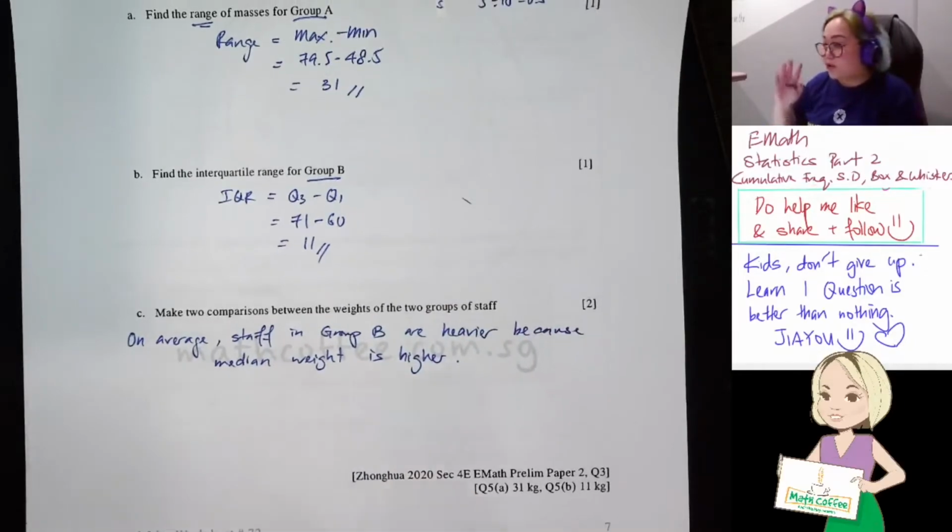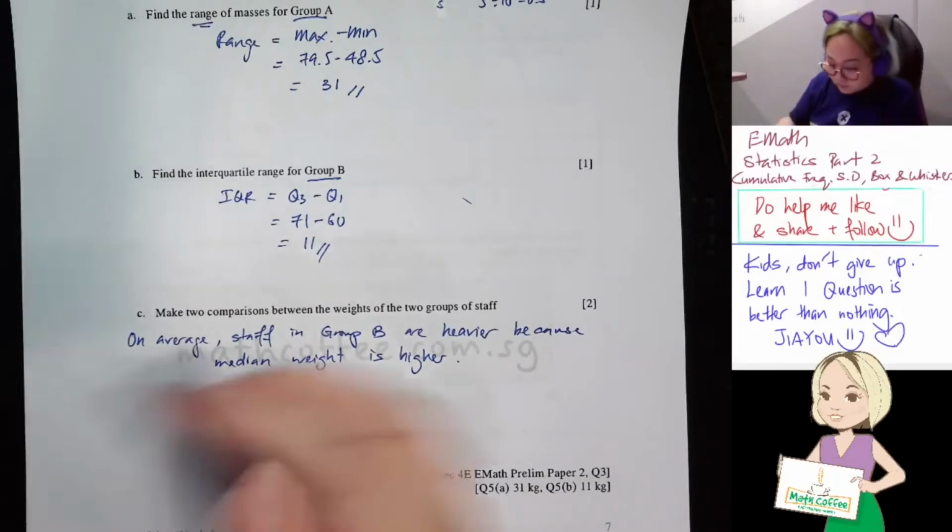So it means that group B, on average, by using the median, are heavier than those in group A. That's my first comparison. My second comparison, I will use the interquartile range. Always remember, interquartile range is always related to the word consistent.